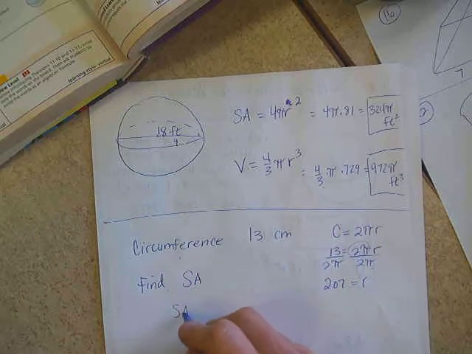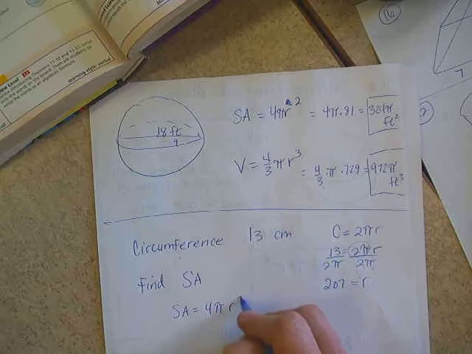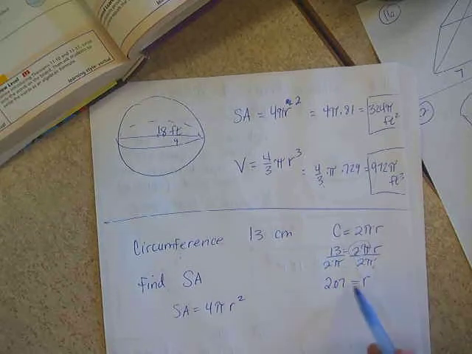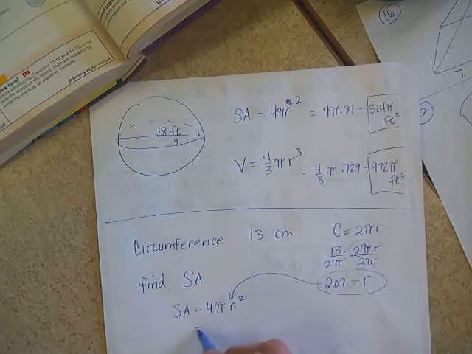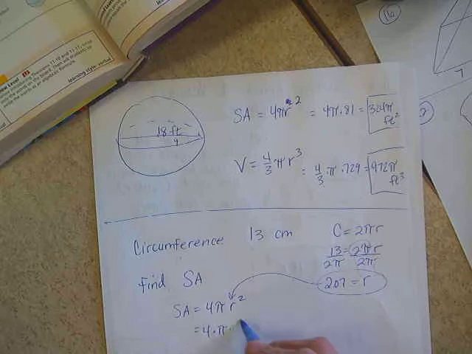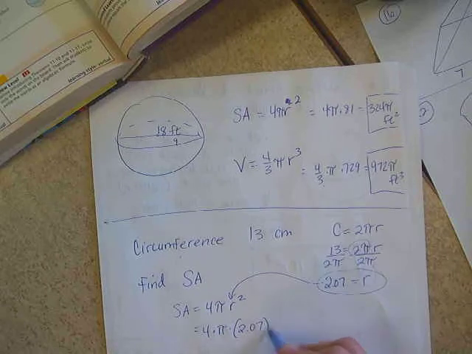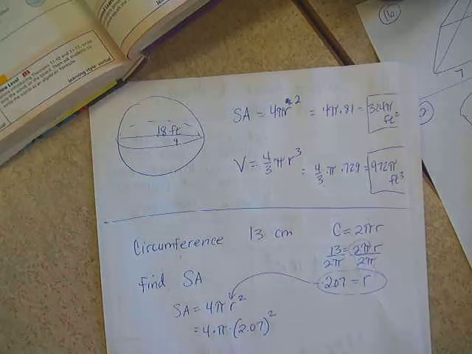So for the surface area, we want the formula 4 pi r squared. So we're going to take what we just found for the radius and plug it in. So that would be 4 times pi times 2.07 squared.